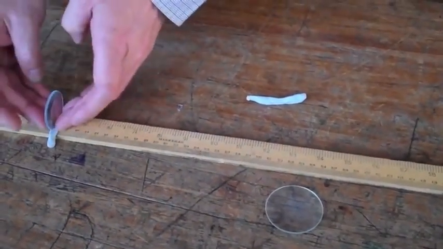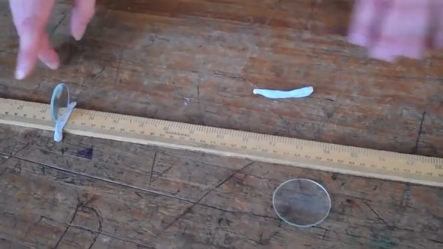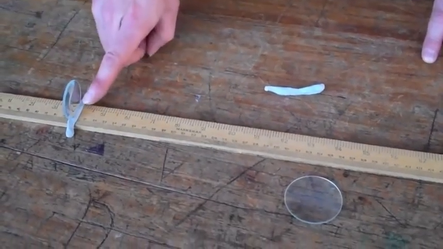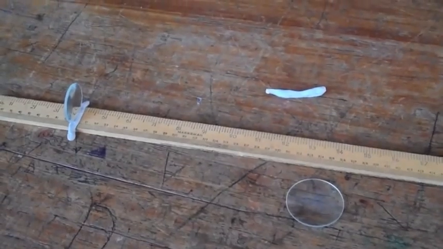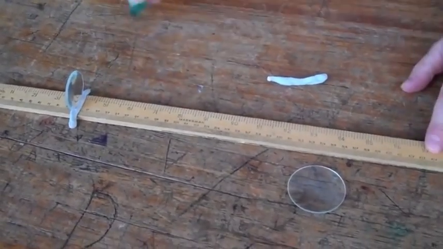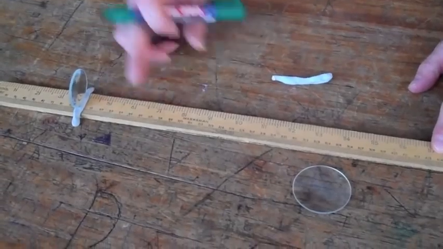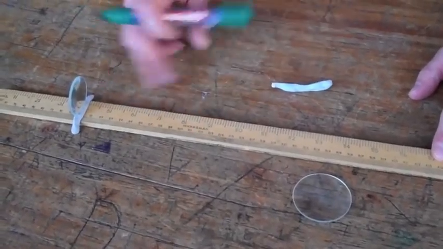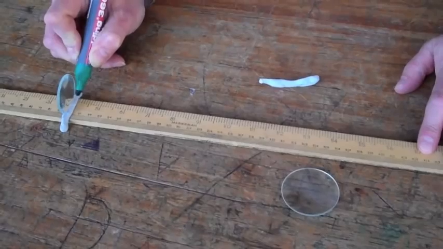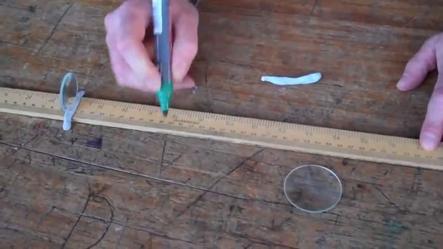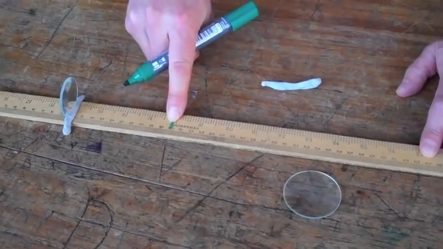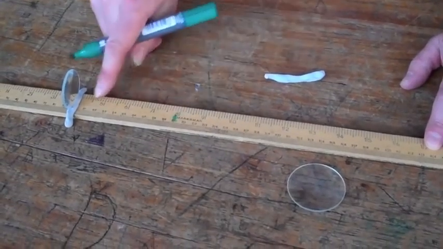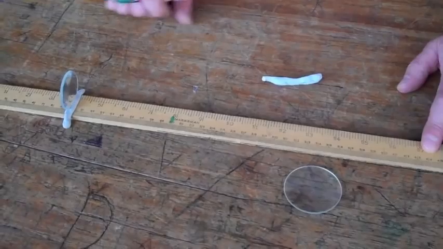Now we, in a previous lesson, have measured the focal length of this lens, and it's 10 centimetres. So 10 centimetres away from the centre of the lens up here will be the focal point of this lens. From 10 centimetres further on brings me up to 20. So that's roughly where the focal point is, and that's the focal length of this lens.